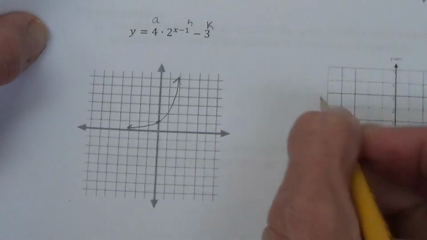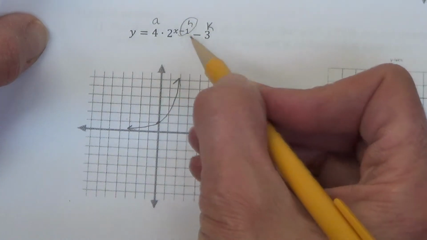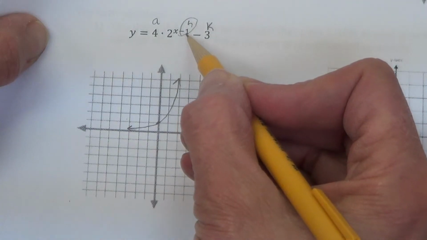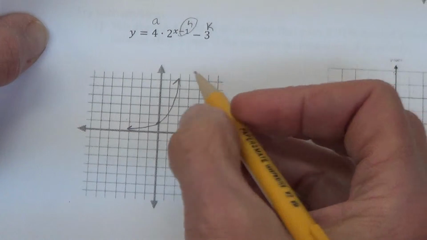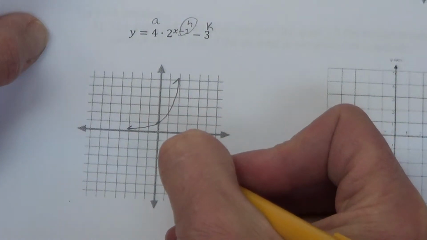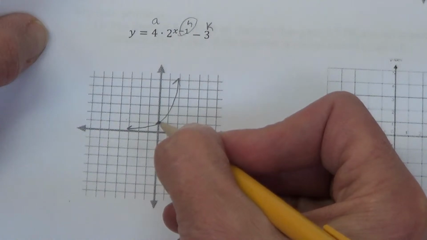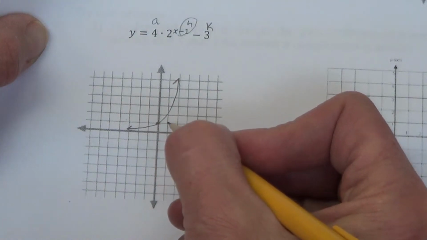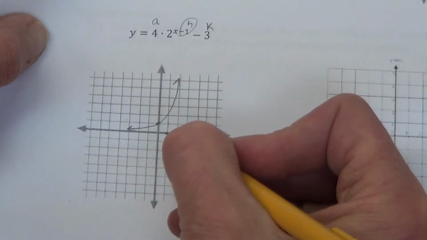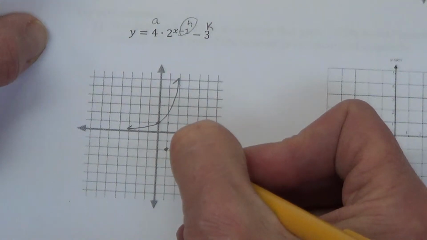like so. So now we're going to go to the, remember H's are opposite of how they appear. So instead of 1 to the left, it'll be 1 to the right, and go down 3. So 1, 2, 3. It's easiest for me to just take that point that it crosses at the 0, 1 and actually move that point, we call it a vertex, over 1 to the right and down 1, 2, 3, and make that point again.